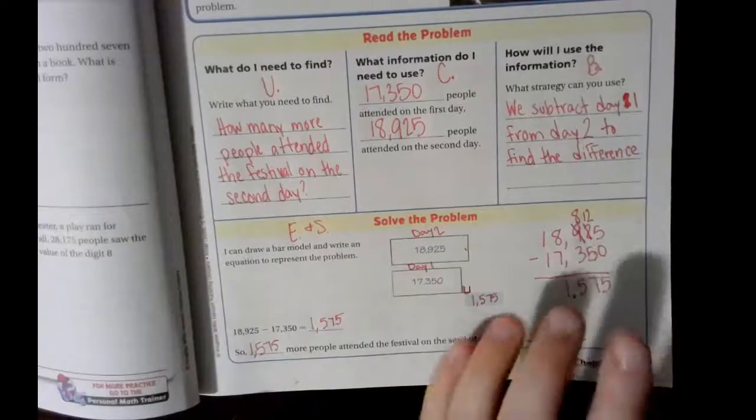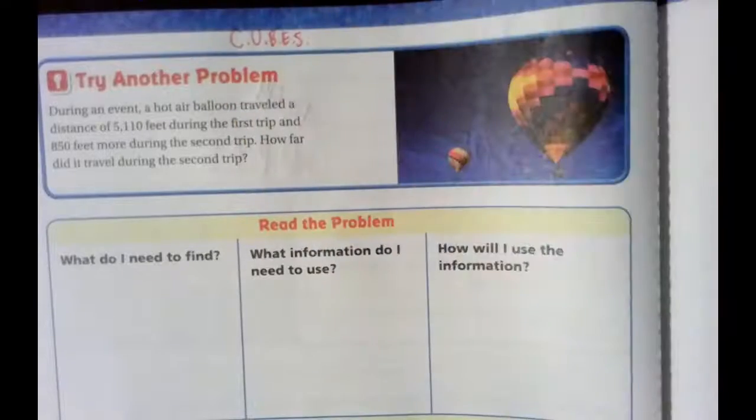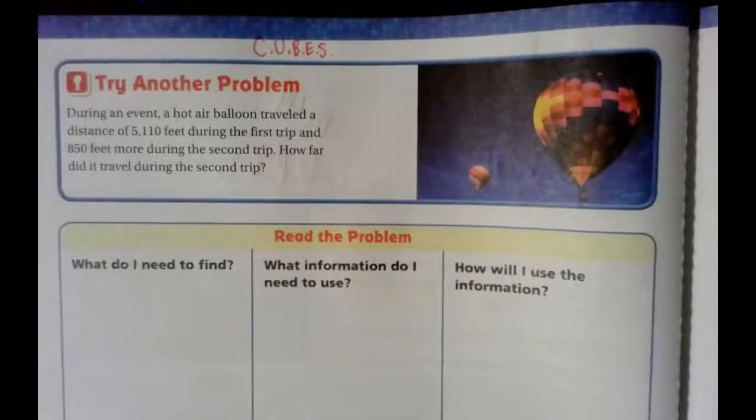Okay, let's go ahead and flip the page. We're going to try this again on the back side. Okay. They don't have as many blanks here for us, so we have to fill in a little bit more. It's a little less guided. Okay. Here's our problem at the top. Just a reminder, we are going to use cubes. So you write cubes at the top. And we see it's a story problem, so we know we are going to read 3 times. I always want you guys to write that above it.